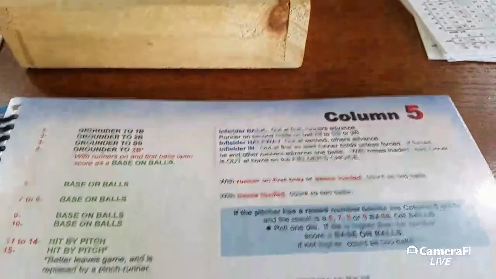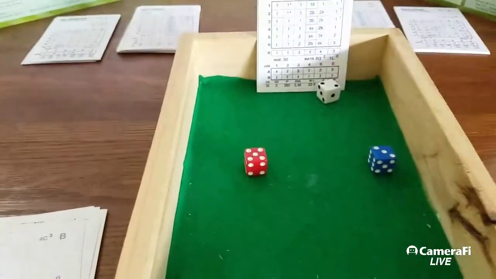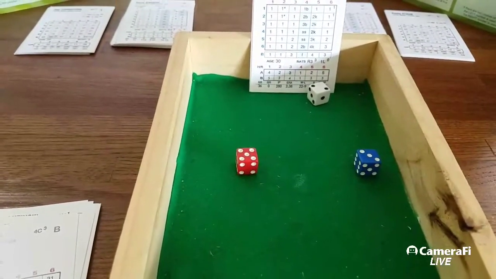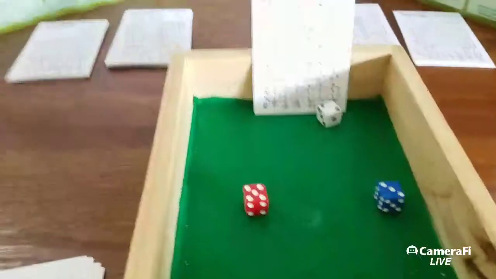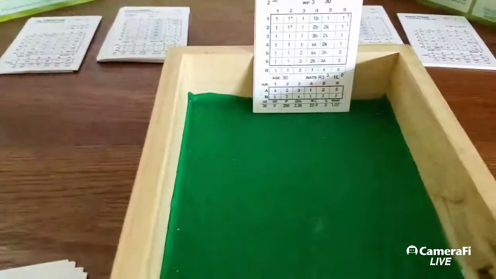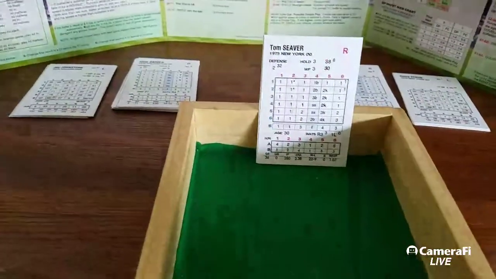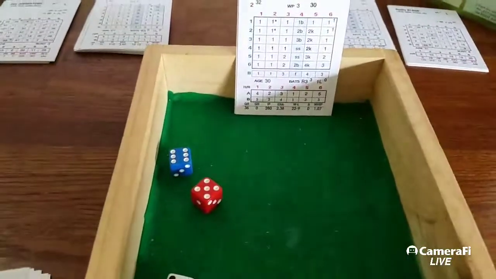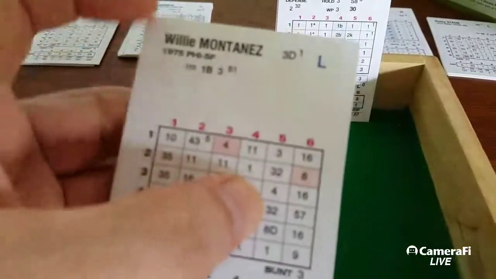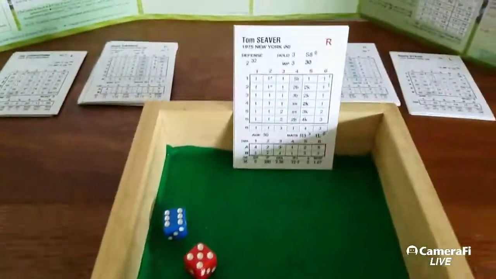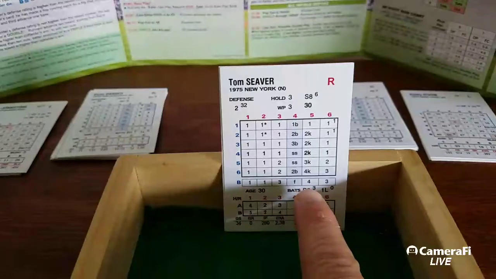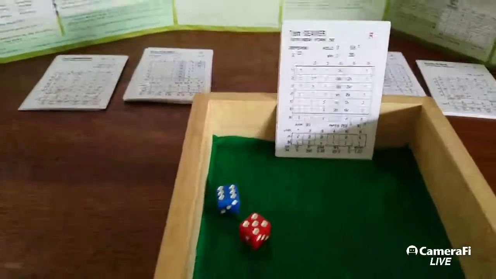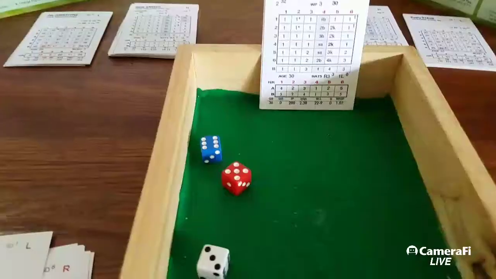We go to column 5, out to center field. And there's two away. So two flyouts to center field. Two quick outs. And that brings up Willie Montañez. It's a 5-3-6. So for Montañez, a 5 and a 3 is a 4. A 5 and a 6, also a 4. 8 in column 5 is going to be a walk. So a two-out walk.